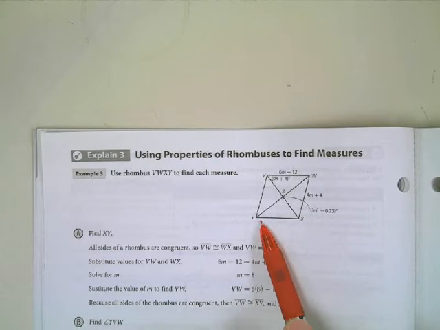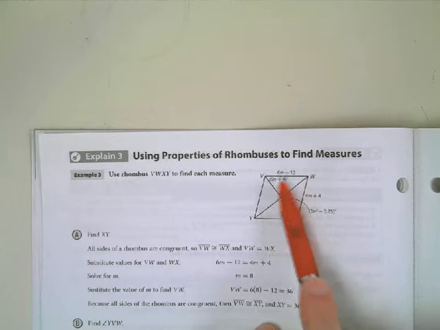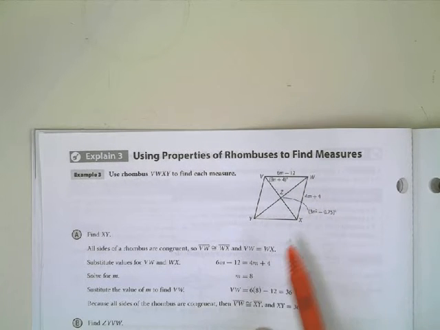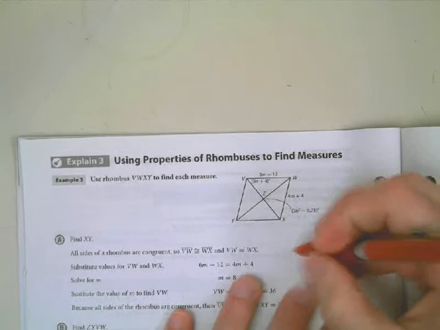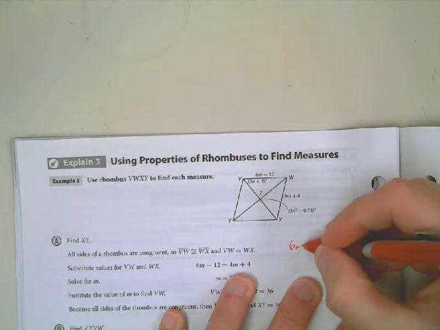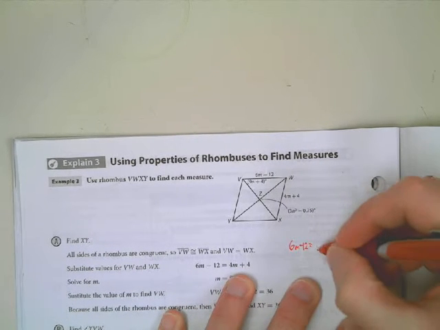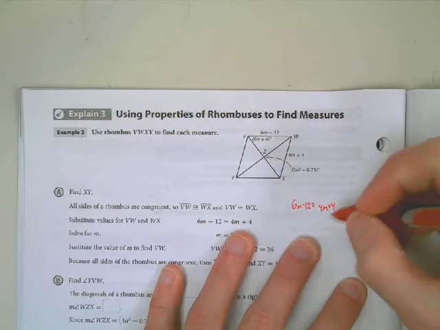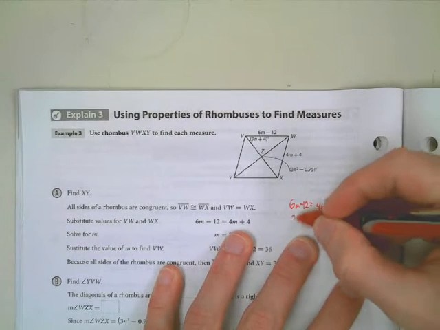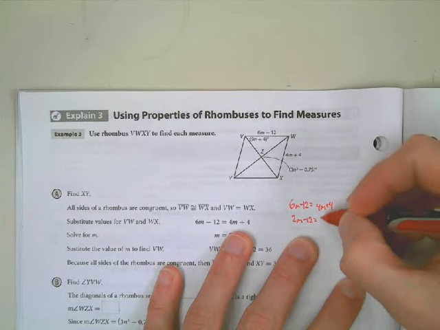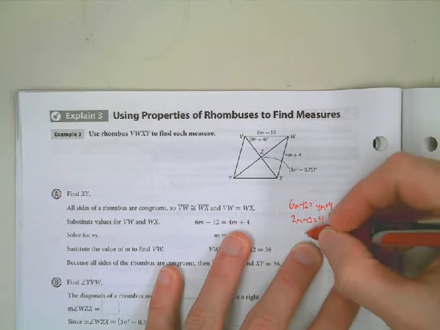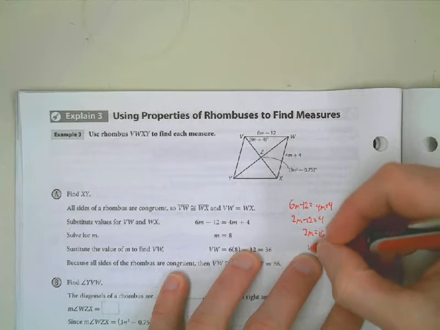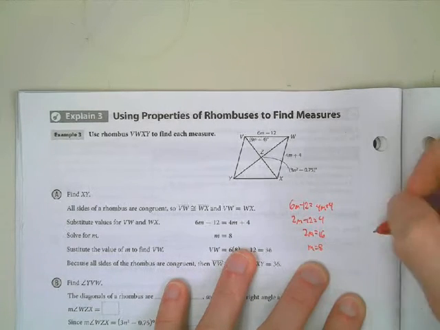Well, XY, we don't have any information about. But we are told that VW is 6m minus 12, and WX is 4m plus 4. Since this is a rhombus, 6m minus 12 has to equal 4m plus 4. Then it's just a matter of solving that equation. We can subtract 4m from both sides. We get 2m minus 12 equals 4. We can add 12 to each side. We get 2m equals 16. And then divide both sides by 2, m is 8. So the final answer is 8, right?